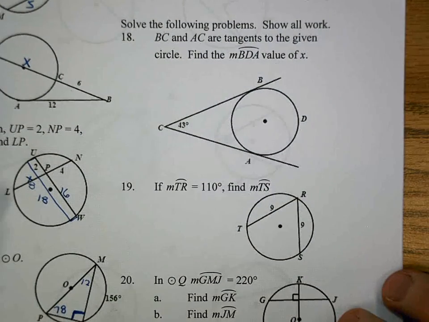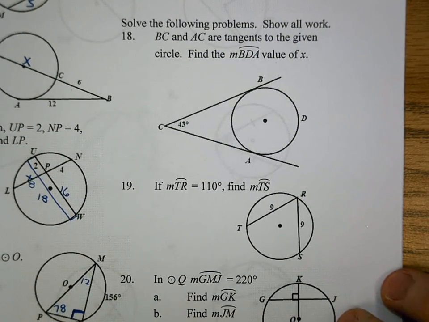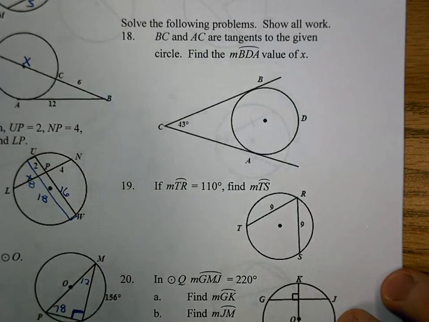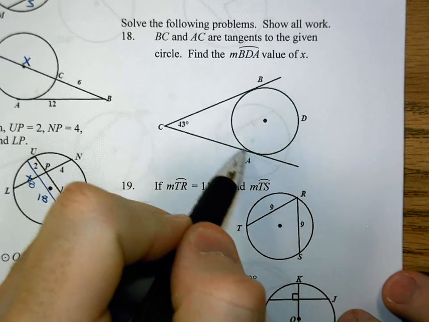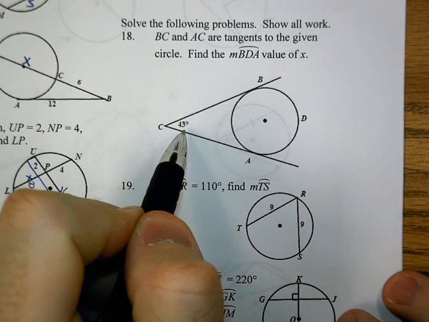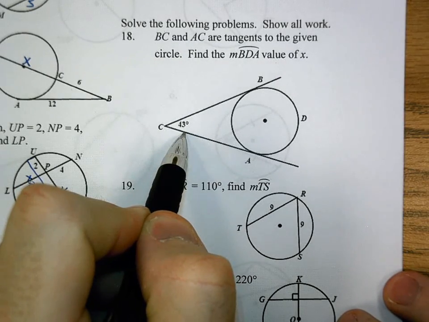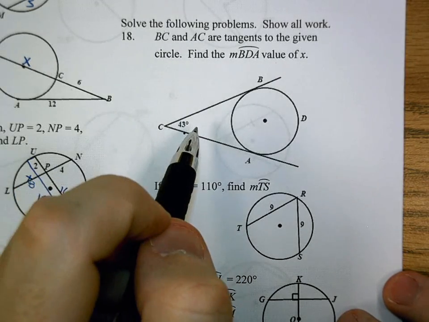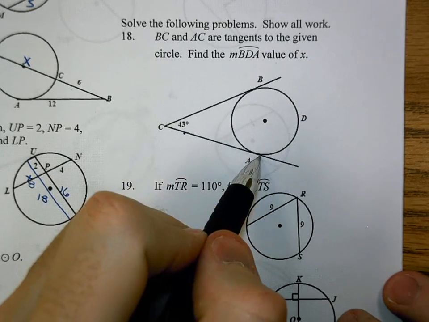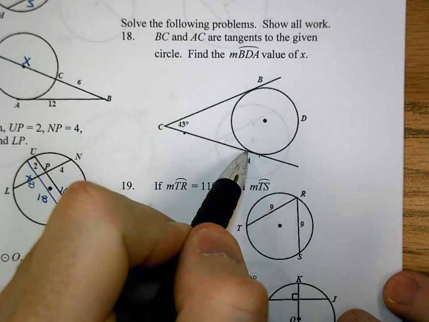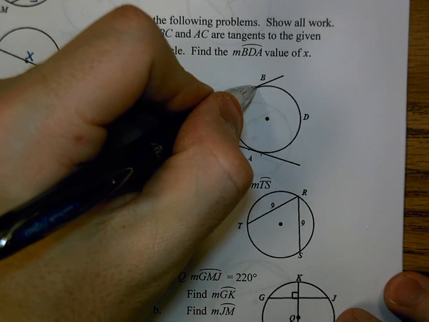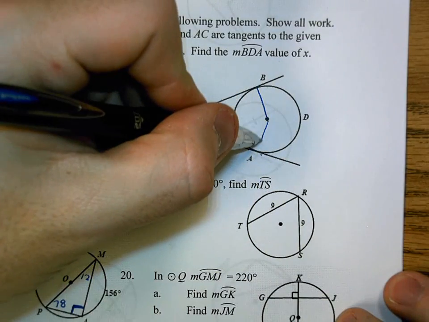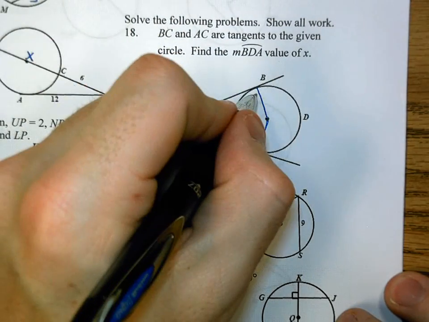Now for 18. B and C are tangents, and we need to find BDA. We have the rule that we can do the big arc minus the little arc divided by 2 to get that angle, but that would be a lot, because if we called this x, this would be 360 minus x, and it may get complicated. We mentioned in the very first problem we did that if we draw tangents here, we know these are right angles.